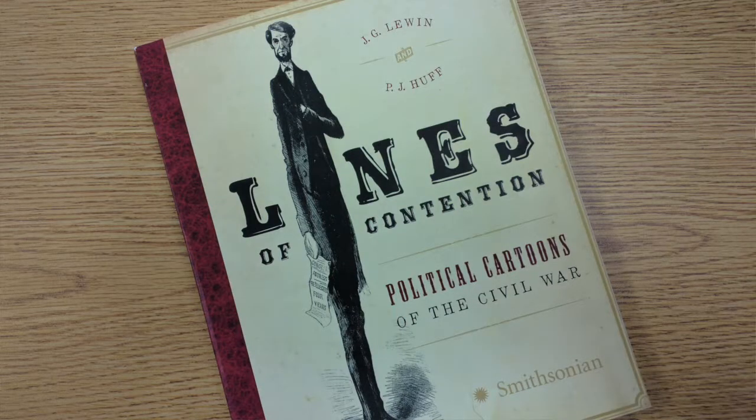So I have two resources that I wanted to share with you today that I have on my shelf in my own personal classroom library. The first one is called Lines of Contention, Political Cartoons of the Civil War. And this is roughly about $10 or so on Amazon.